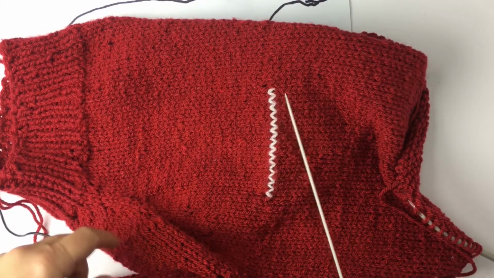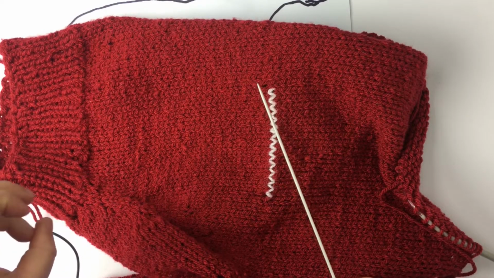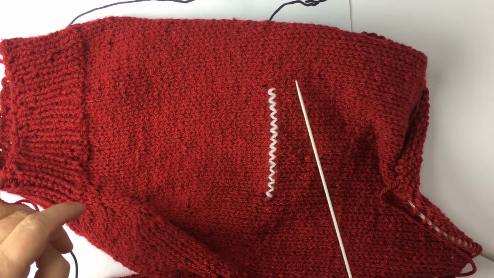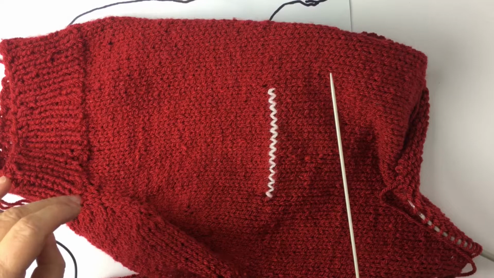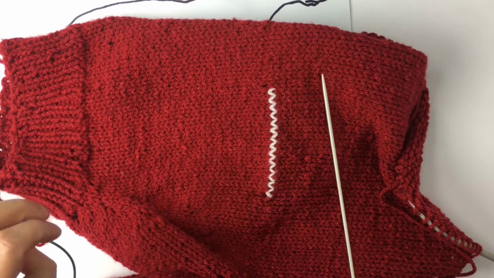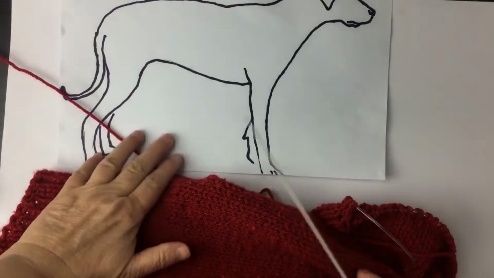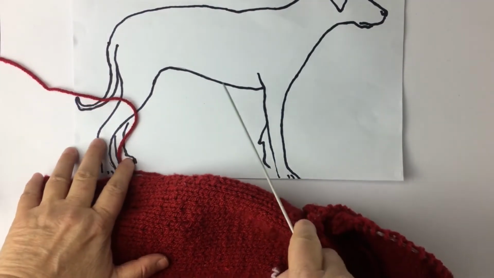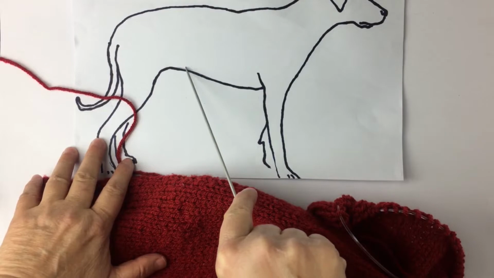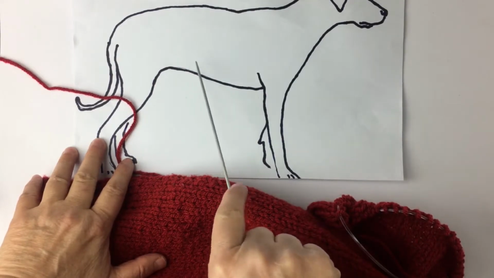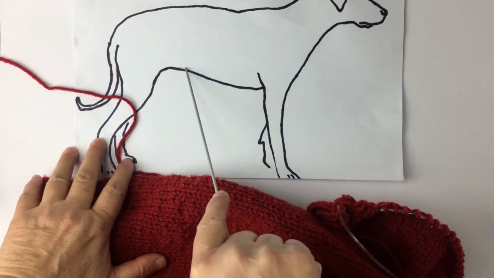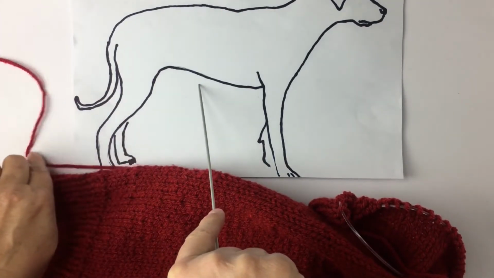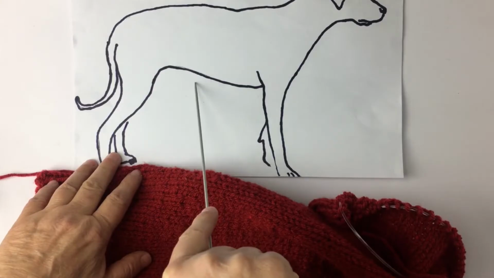After I have created these two leg openings, I am going to knit in the round until I reach the size I need for the body. You will have to measure your dog from the front leg to somewhere near here, and knit around until you reach this point of the dog's body.